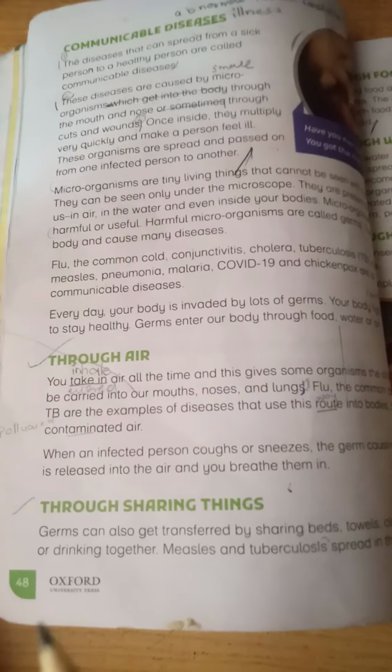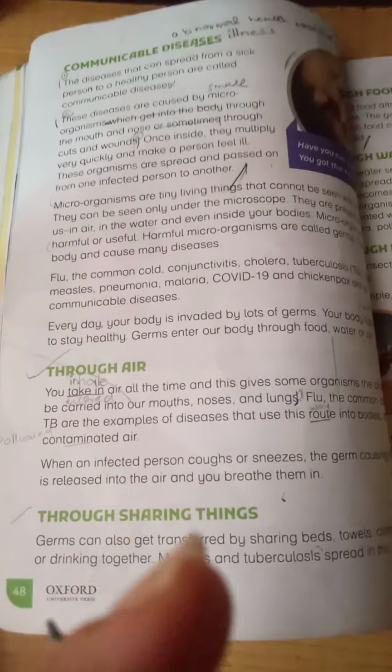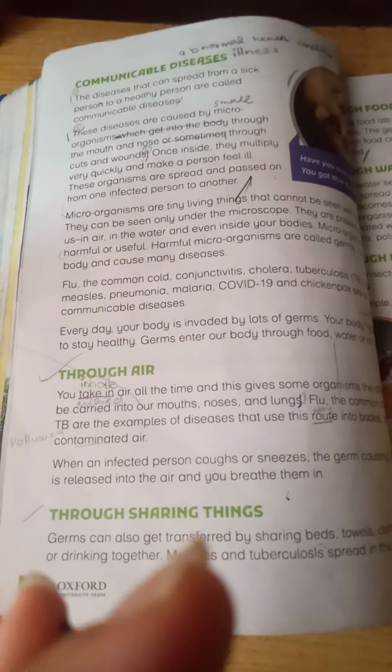As you know very well, we were discussing unit number 3, human health, and our page today, our page number is 48 and the topic is communicable disease. You know very well, we were discussing communicable diseases, how they spread and what they are.